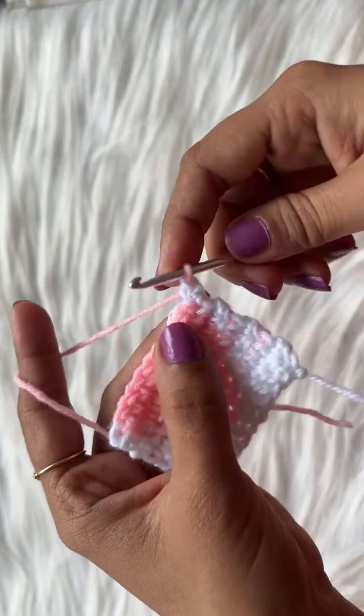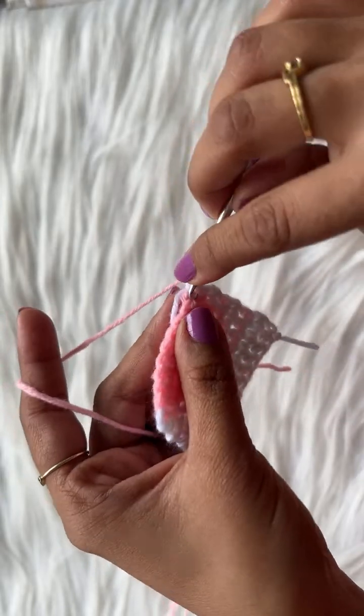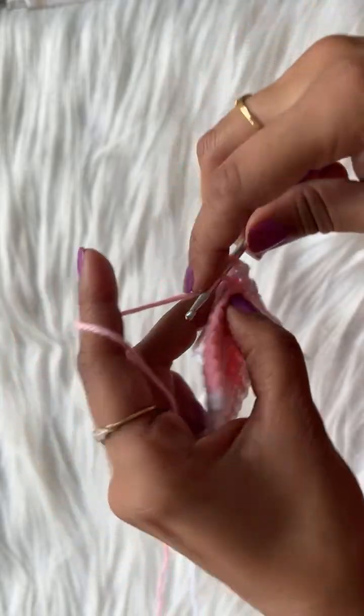In the next 4 stitches we are going to have pink color. Insert your hook in the next stitch, pull the yarn and do your single crochet.